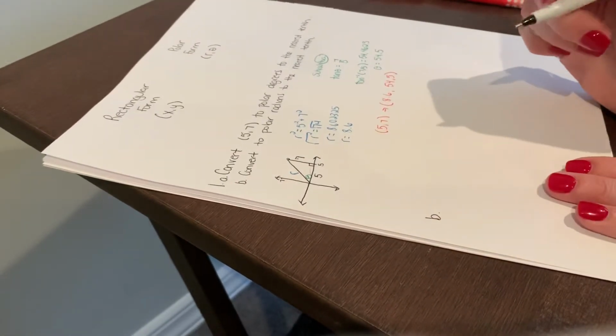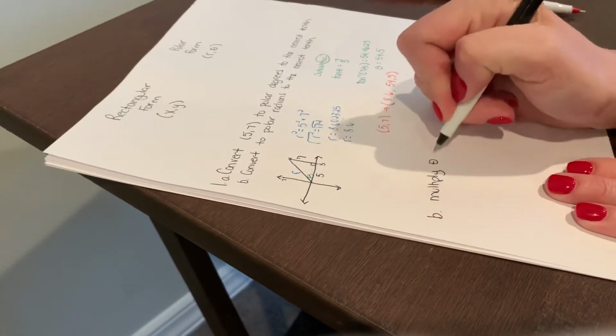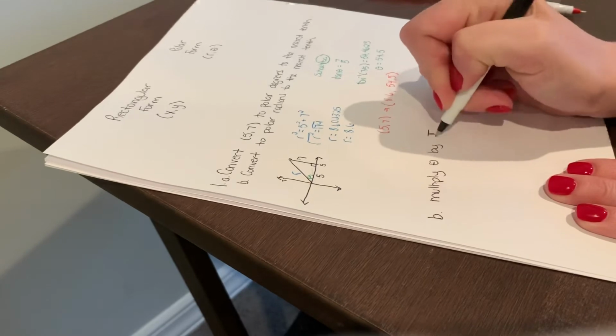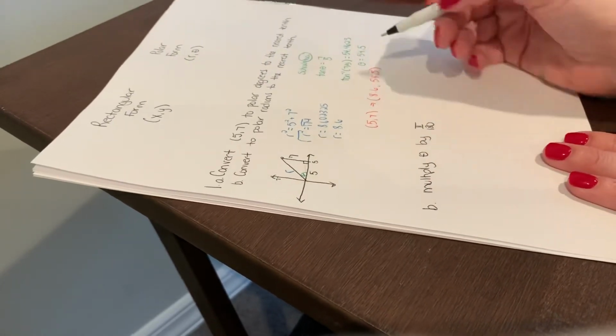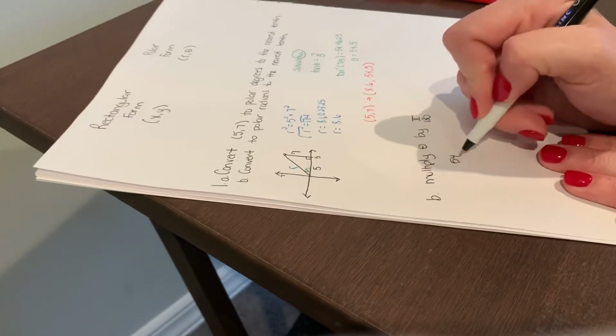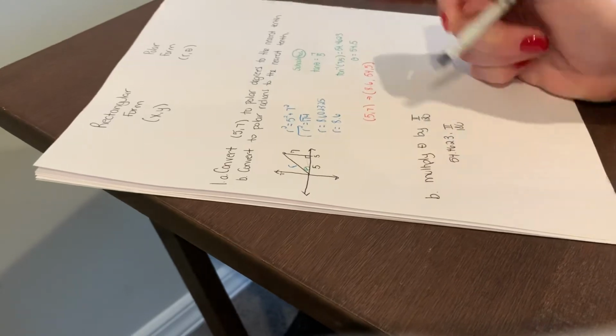Now, part B said to convert it to polar radians. Well, to convert from degrees to radians, we have to multiply theta by pi over 180. And that is something we discussed on that last day. So again, I don't like to use rounded answers. So I'm going to take my 54.4623 and multiply it by pi over 180.